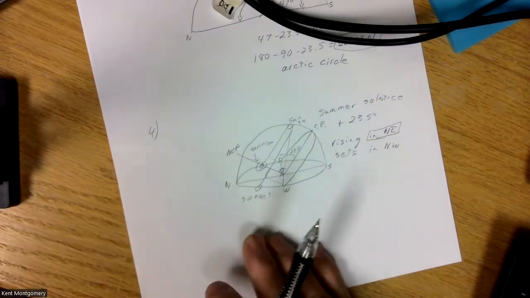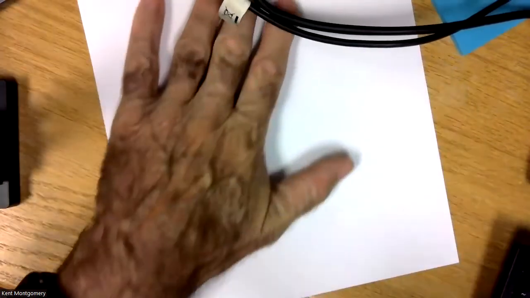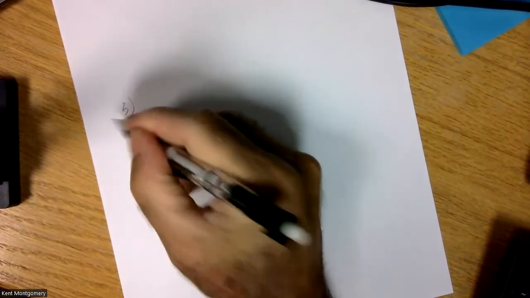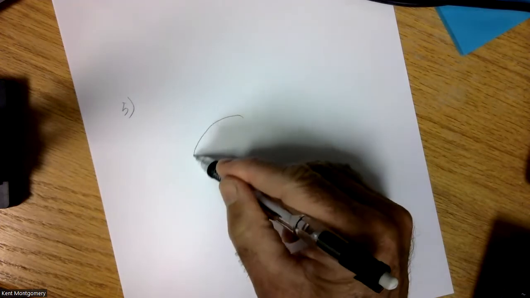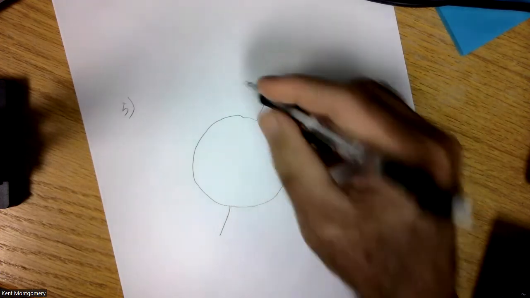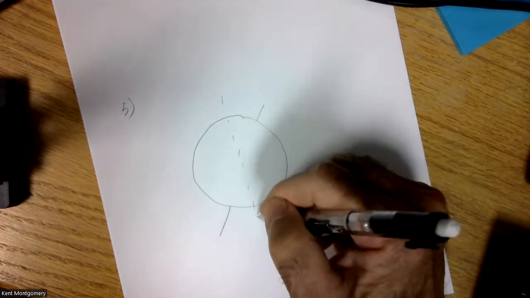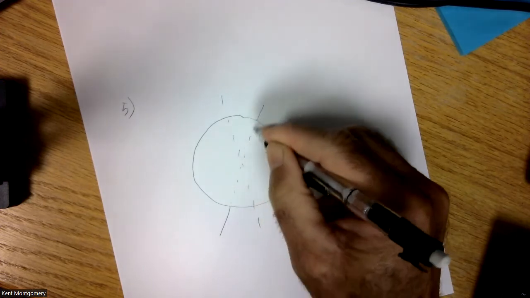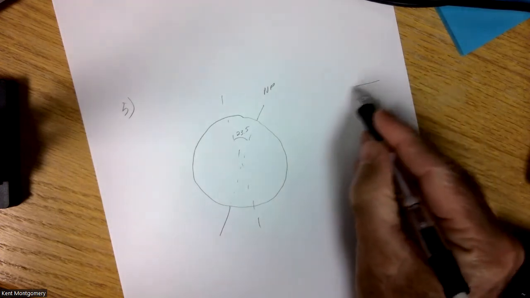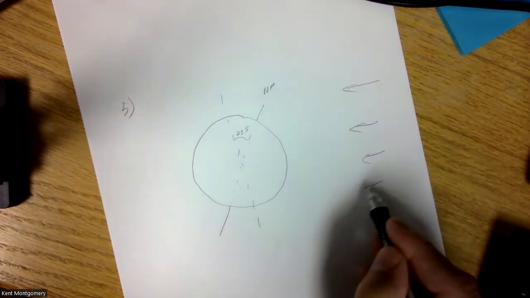On number 5, the question is, how much daylight do the following locations receive on June 22nd? And this one refers to this diagram. You watched the lectures, where during the summer solstice, this is straight up, the poles of the earth, or the north pole of the earth, is tilted towards the sun. So the sunlight is coming from this direction here.